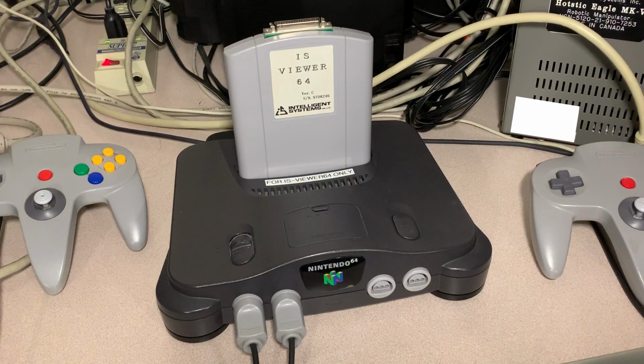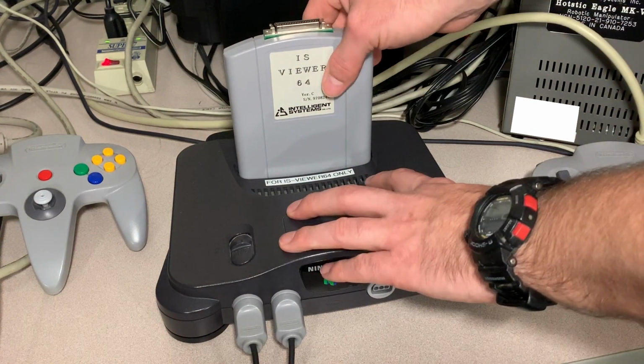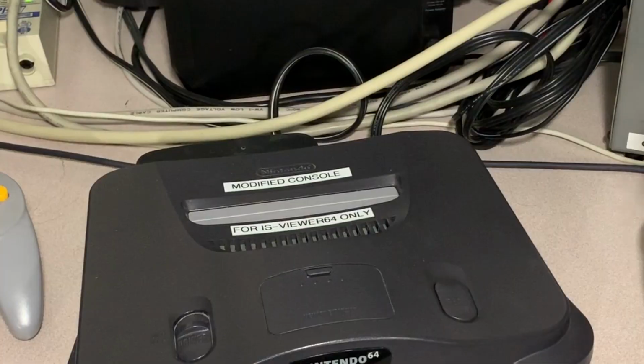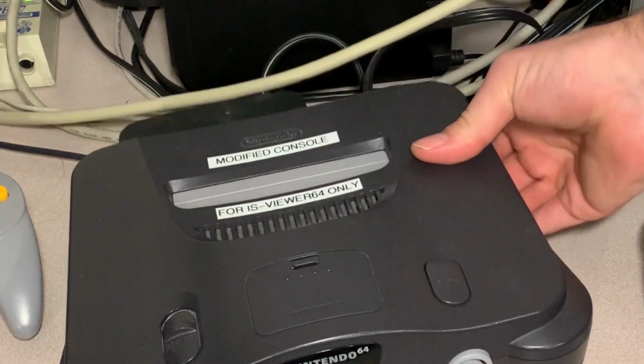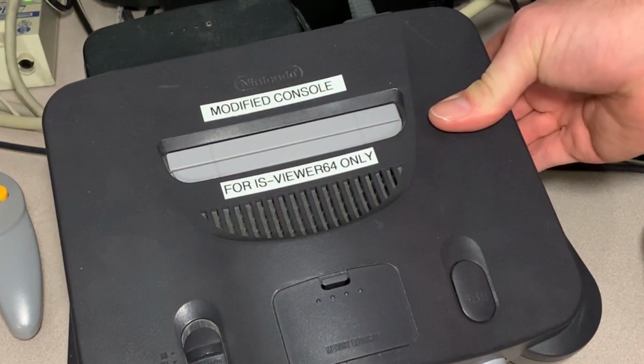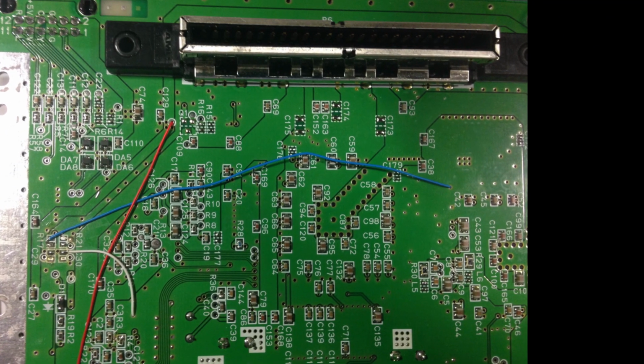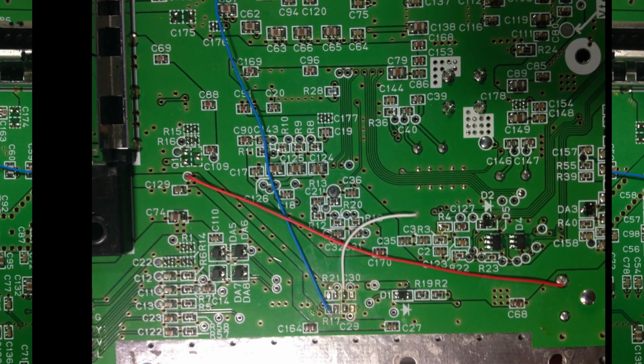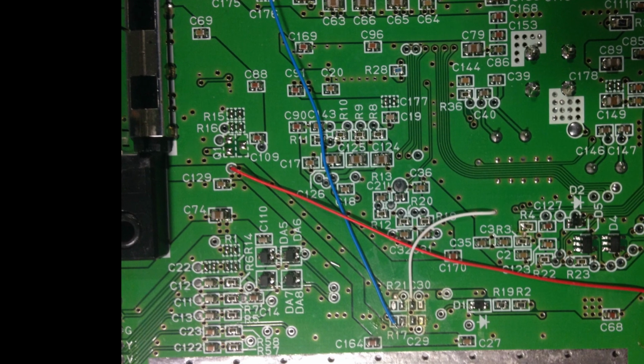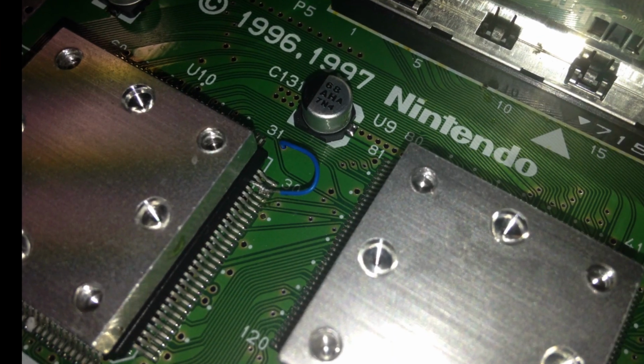So one thing I want to mention about this particular development cartridge is that it requires a specially modified N64 console in order to operate properly. There are a number of tie lines that have to be connected from specific points on the cartridge edge connector inside the N64 console to different areas on the main PCB.